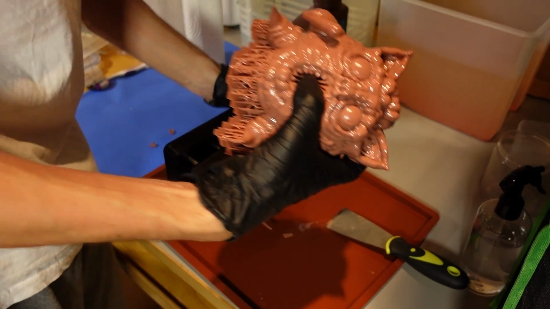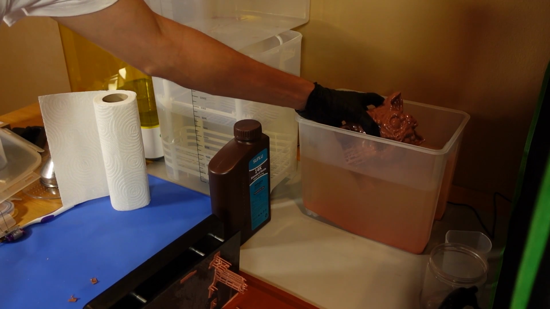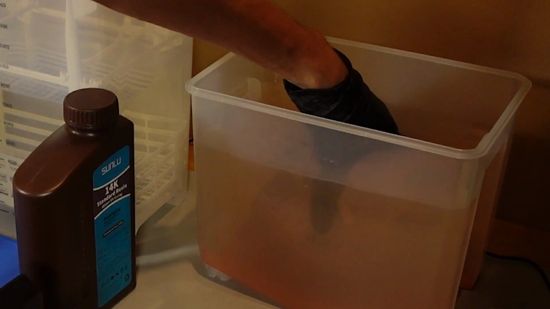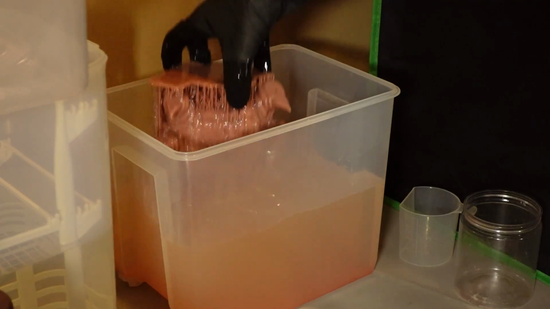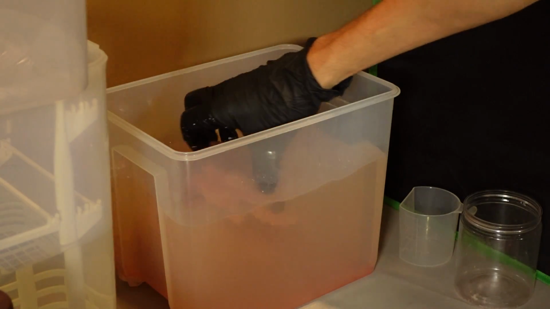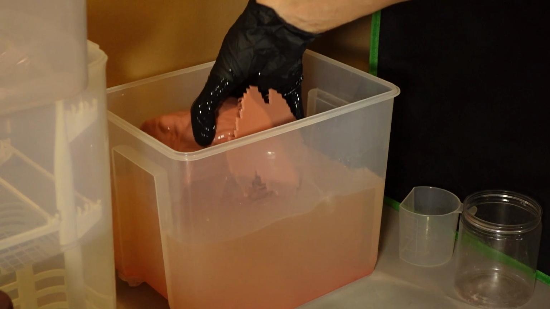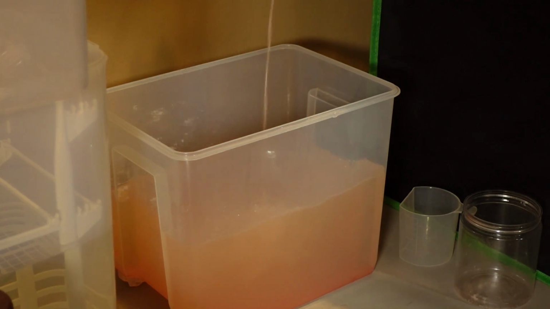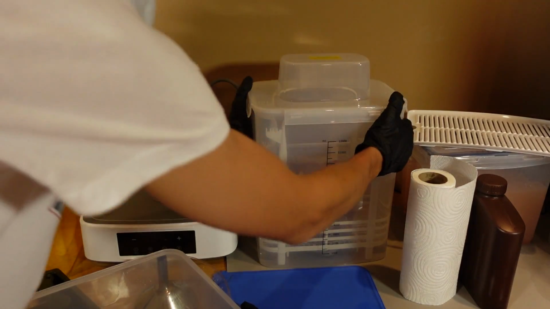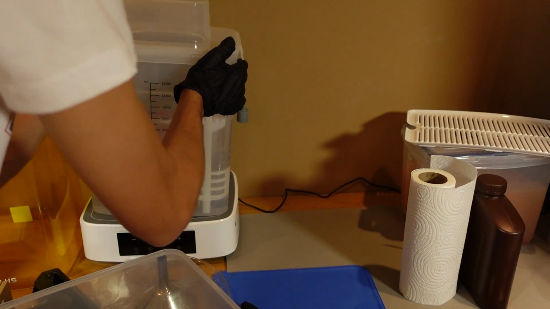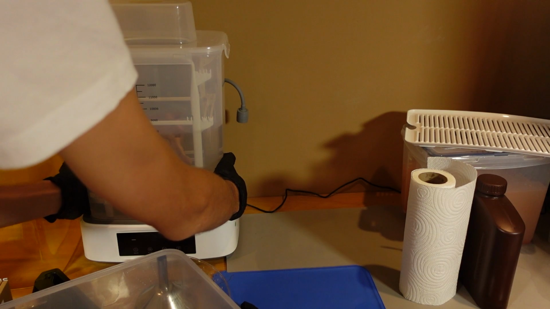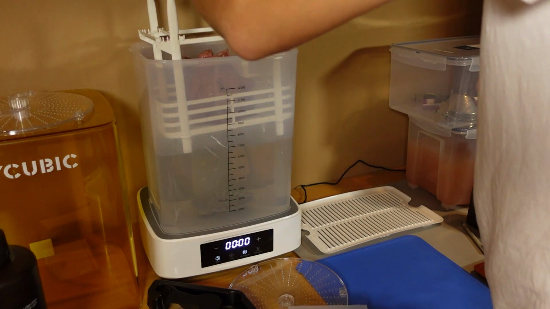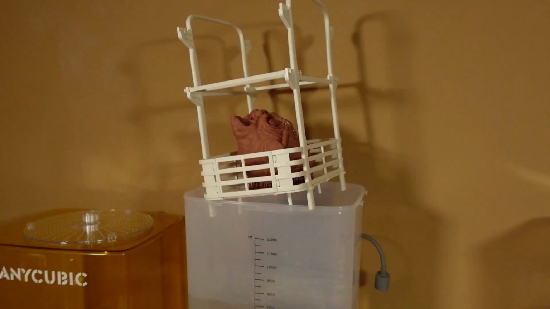So when I removed the supports, I gave it a nice bath in the container with dirty alcohol, and Jigglypuff started to farting in the water. Then when I removed it, it started to pissing. So then I place it in the second container for the second cleaning. After a few minutes I remove it and it pissed again.